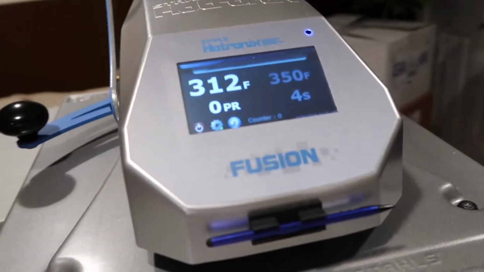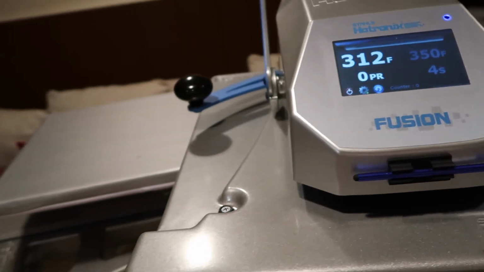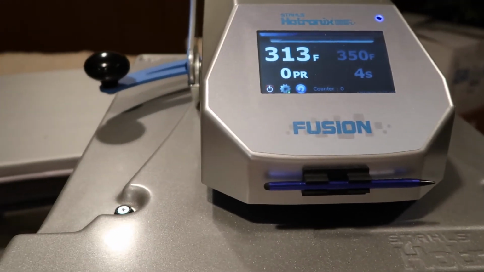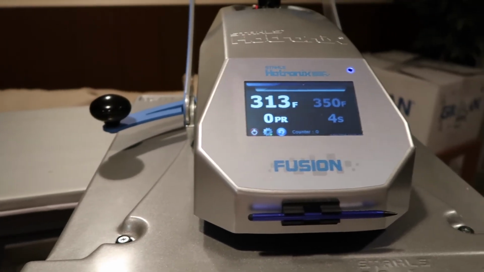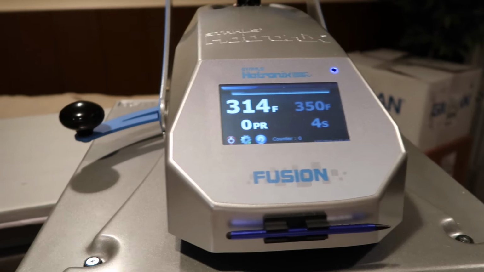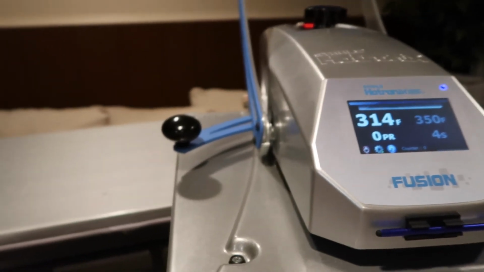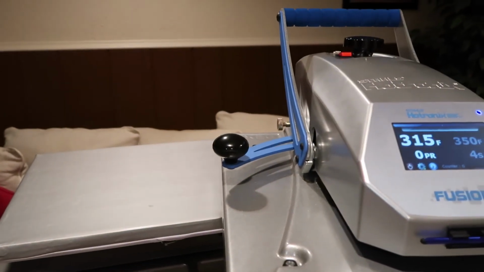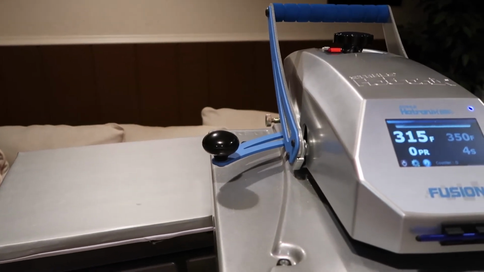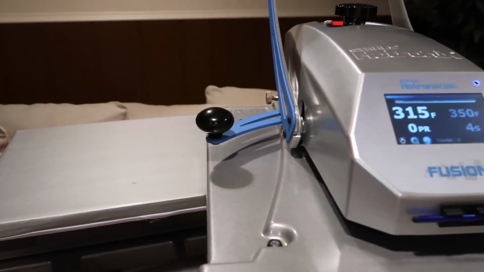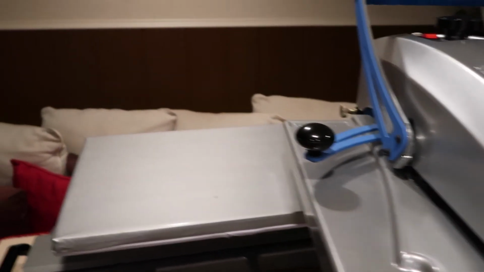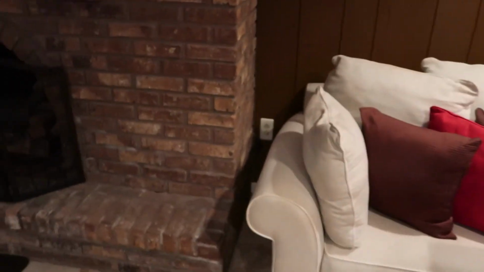So I am just waiting on my heat press to heat up. And once that heats up, I will go ahead and do the first shirt. What I'm going to do is take the moisture out of the shirt first. Then once I take the moisture out, I will go ahead and heat press the template onto the shirt. So I'll show you that process once I'm done. But I just wanted to give you guys a heads up of what I was doing.